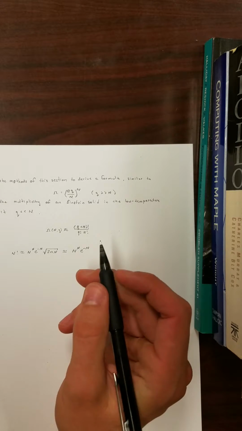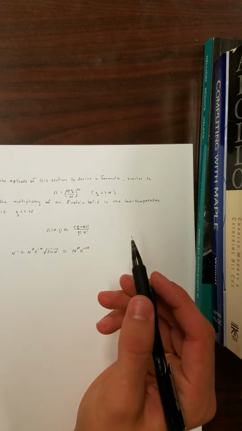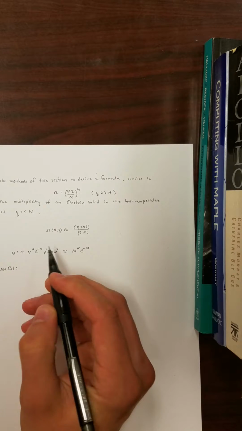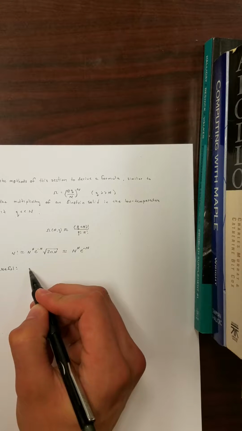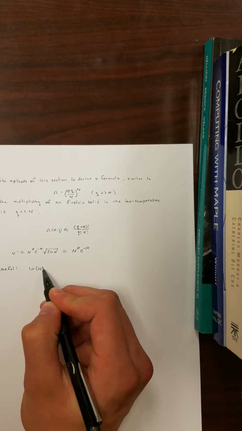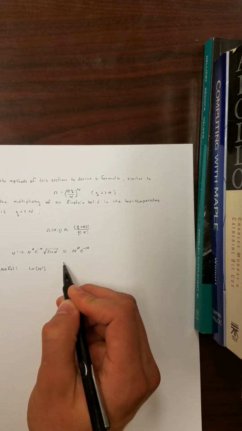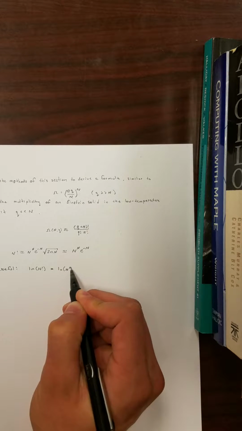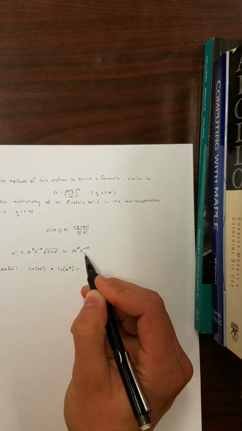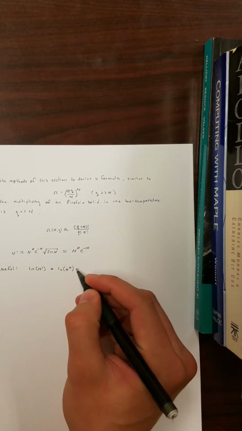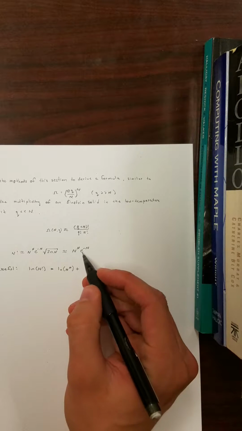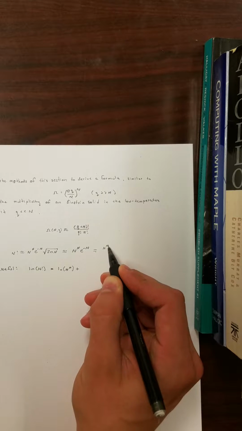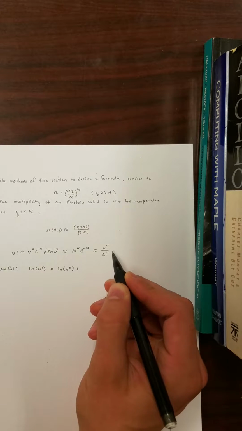All right, so just as a useful formula that we'll be using, when you take the natural log of n factorial and you use this approximation, that's going to give you the natural log of n to the n over e to the n.